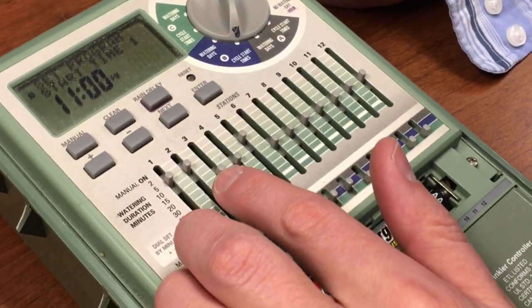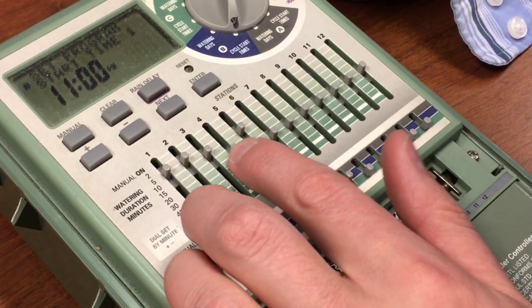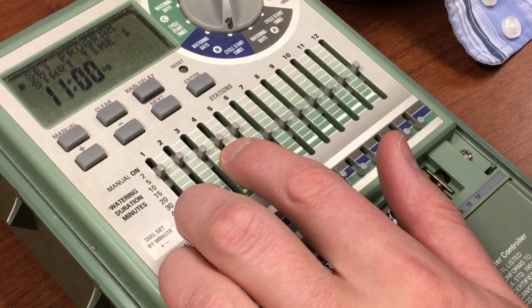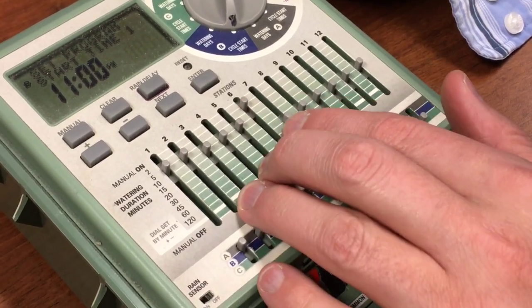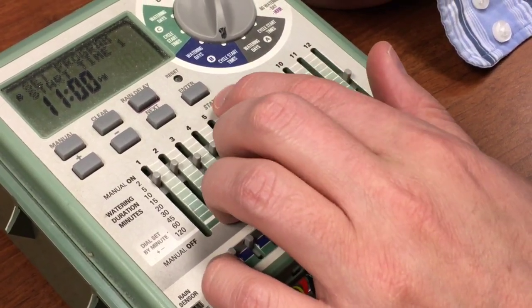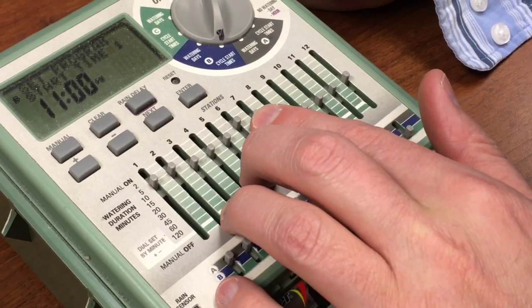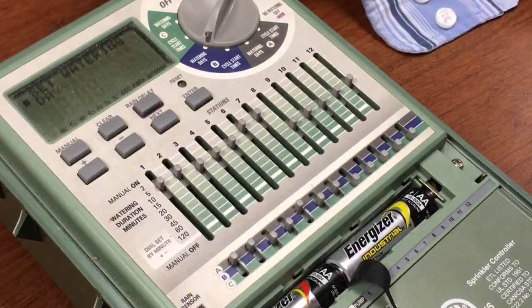And how much do we want those to run for? We want station 3 to run for, let's say, 10 minutes. Station 4 for 10 minutes. Station 6 we're just going to do for 2 minutes. Actually, let's move that to 5. And the same thing with station 7. And then we just select the watering days.